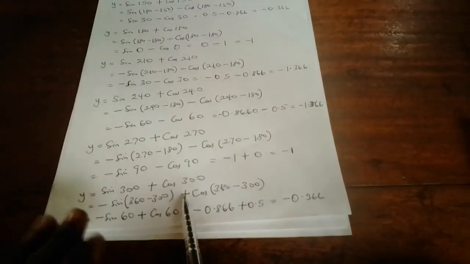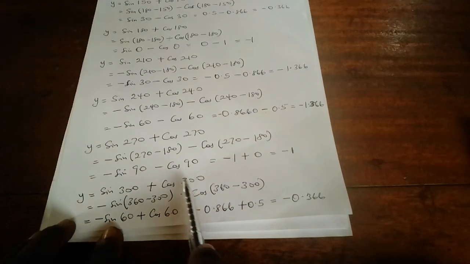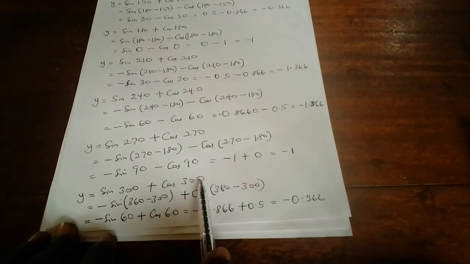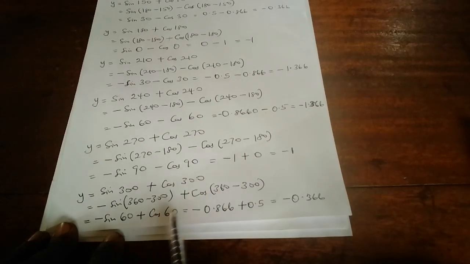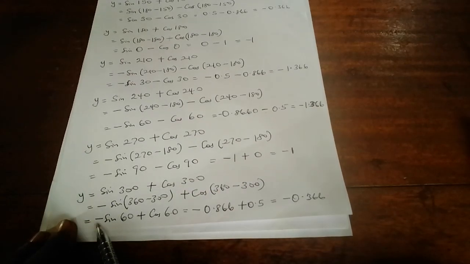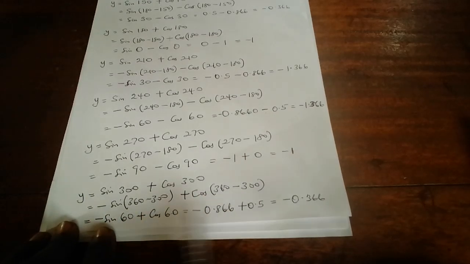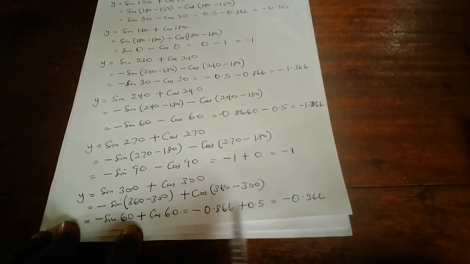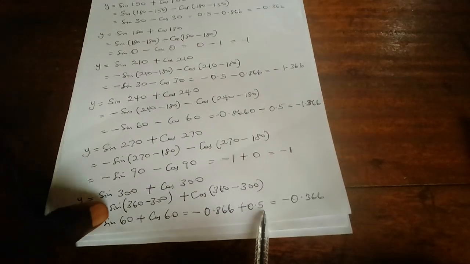The equivalence of 300 in the first quadrant is 360 minus 300, which is also cos 60. So that means we'll be having minus sine 60 plus cos 60. So sine 60 is 0.866, then cos 60 is 0.5.